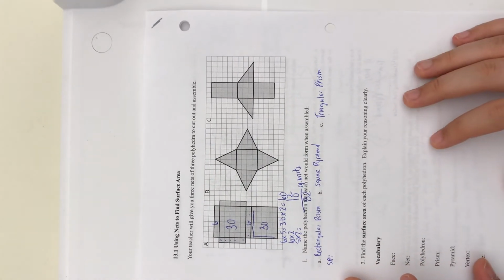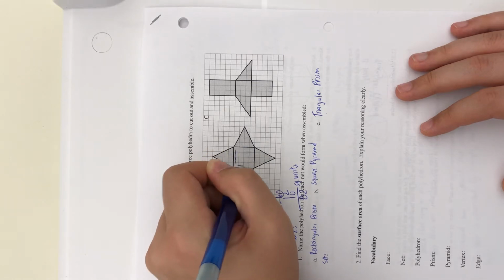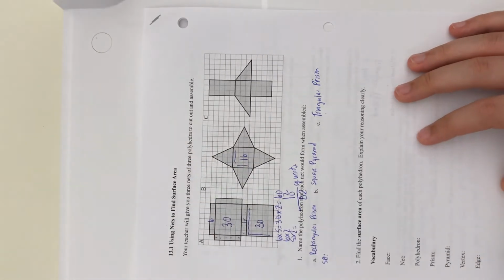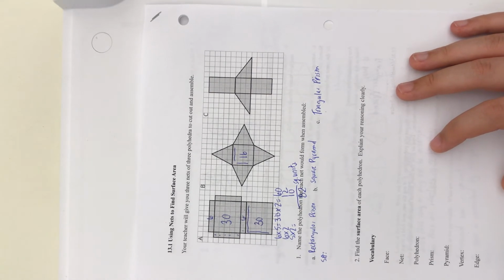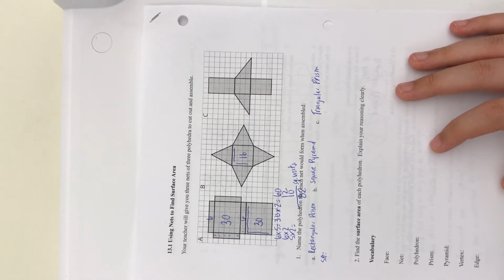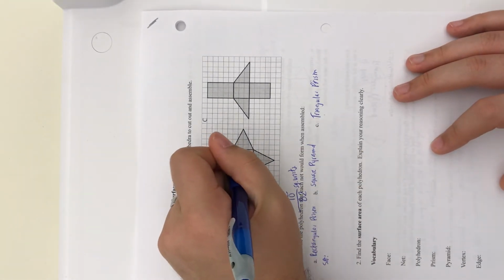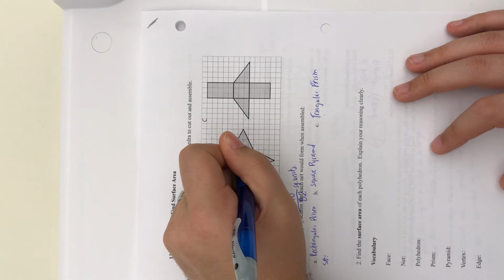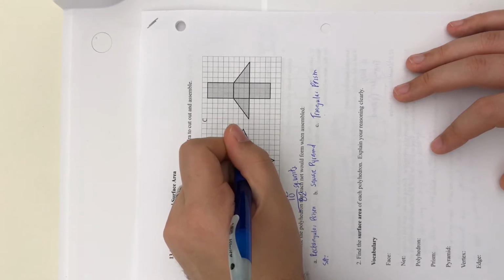For problem B, I'm going to find the area of the square in the middle. That square is a 4 by 4, so that's 16. It's a square pyramid, so all those triangles should be identical. I'm going to find the area of one triangle. To find the area of a triangle, we do base, which is 1, 2, 3, 4, times height, which is again 1, 2, 3, 4.